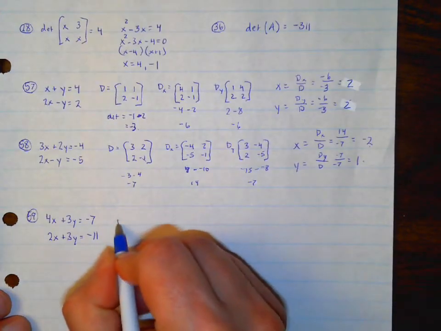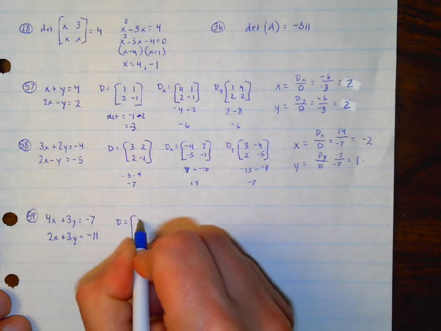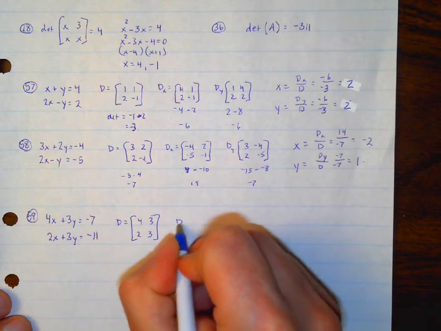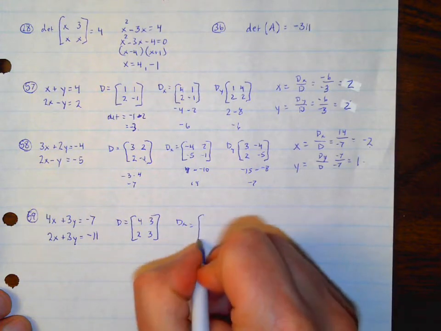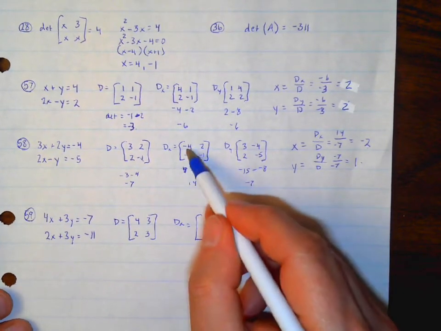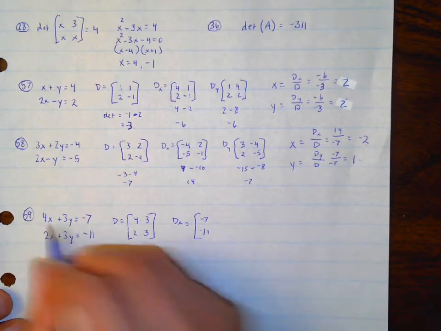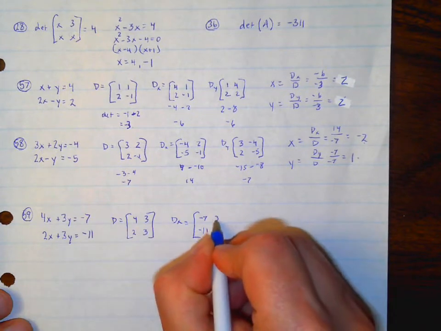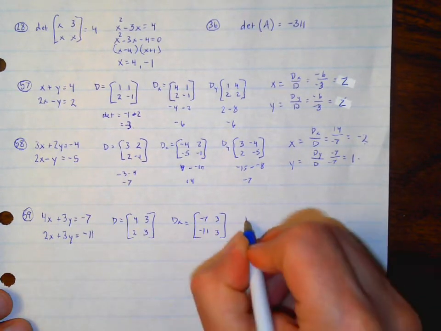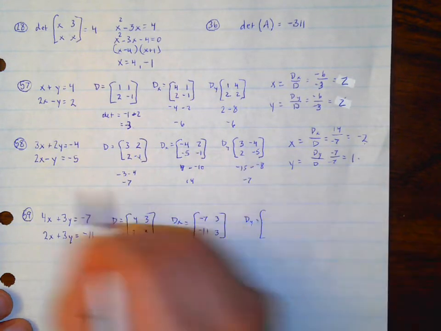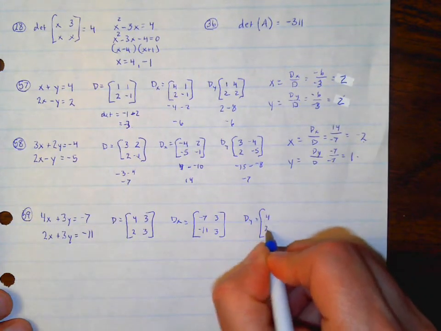59. D is 4, 2, 3, 3. Dx, got to keep remembering, just do this over, you know where they are, right? So it'd be the -7, -11, and then the y's, and the Dy is the x's, and then the constants.